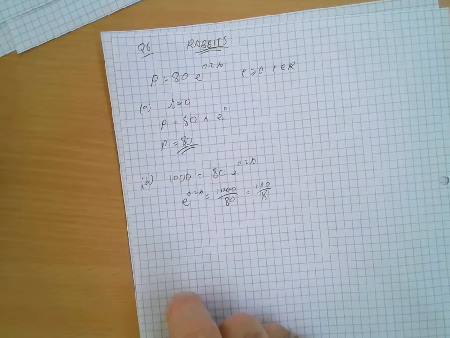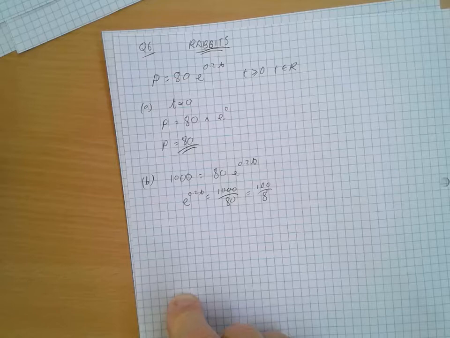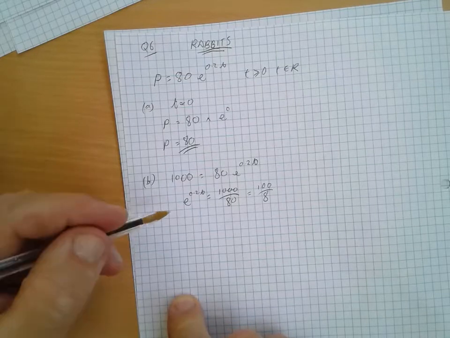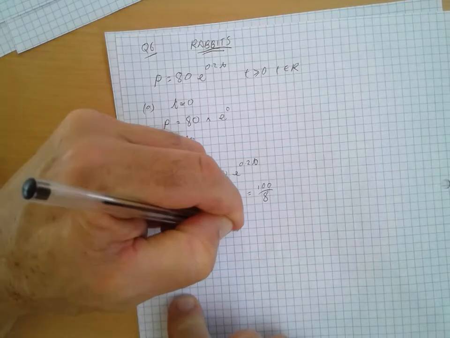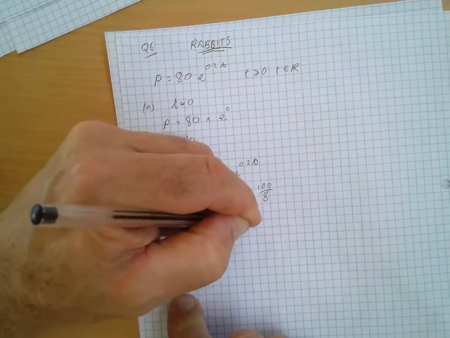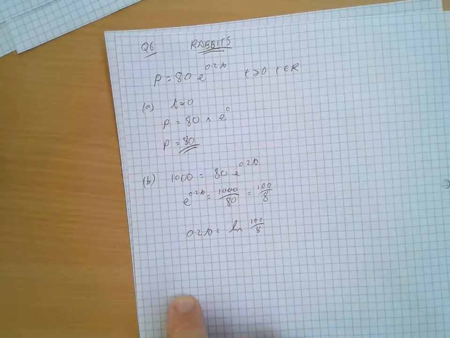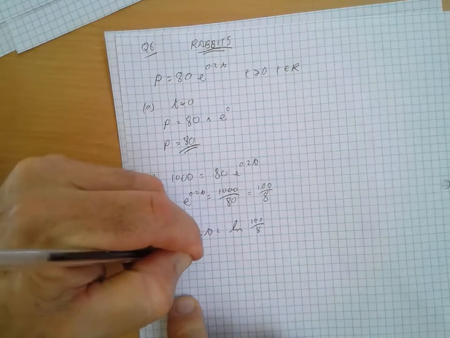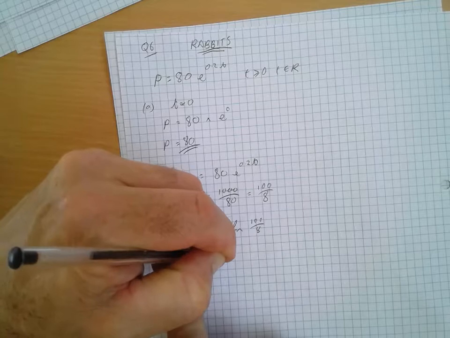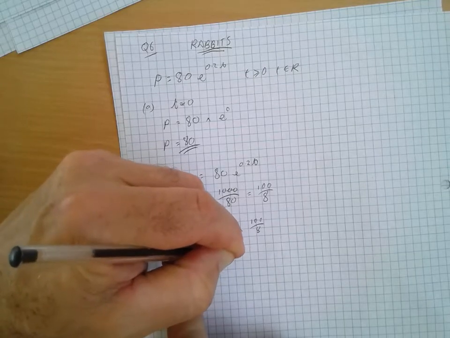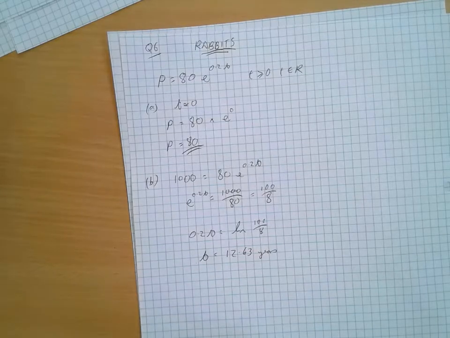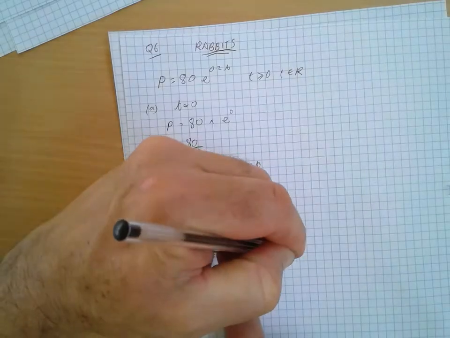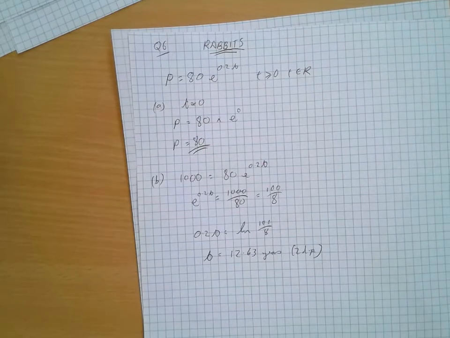Okay, I've got e to a power, so I can ln both sides now. If I take the lns of both sides, e to the 0.2t becomes 0.2t, and that equals ln of 100 over 8. t equals 12.63 years. Now just be careful there, it doesn't state in the question, I've rounded that to 2 decimal places or 4 significant figures, so it would be a good idea to put that in your answer as well, just to make it complete.